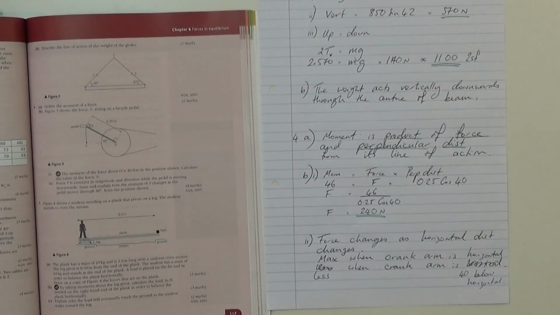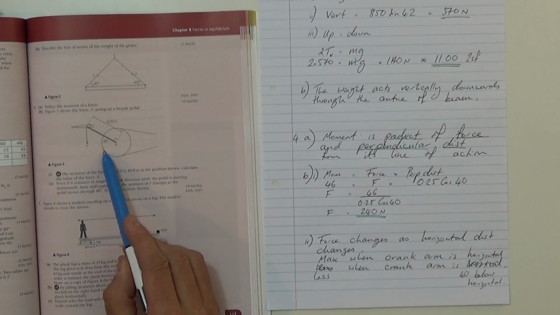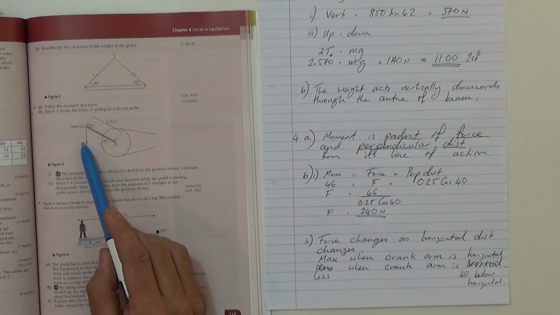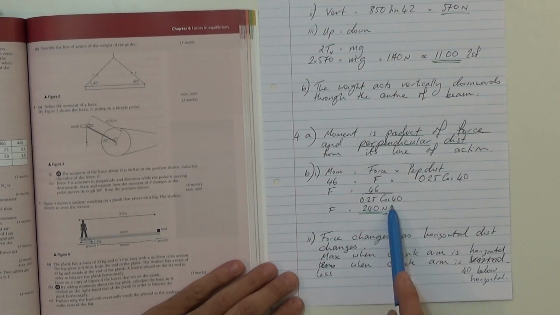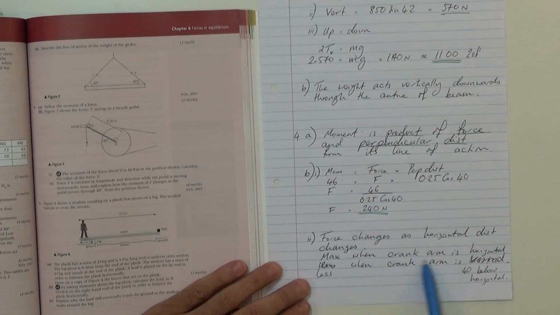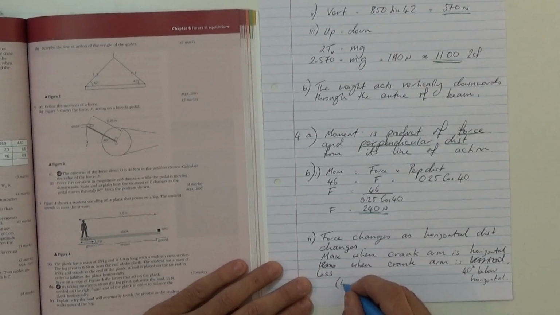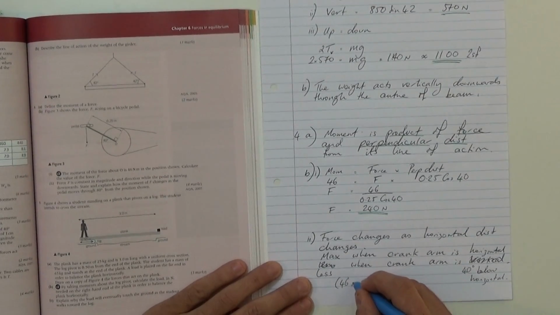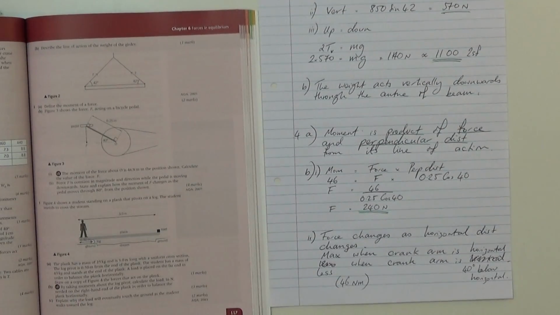There you go. Even people like me don't read the question properly sometimes. So it's going to do 80 degrees from 40 through to minus 40. So it's going to reach a maximum and then go back down to exactly what it is here, 46. Okay, so it'll go to a max when the crank arm is horizontal, less when the crank arm is 40 degrees below horizontal, and we could be even more precise and say it'll be 46 newton metres again, because it's the same angle above as it is below. There we go. That's question 3 and 4.